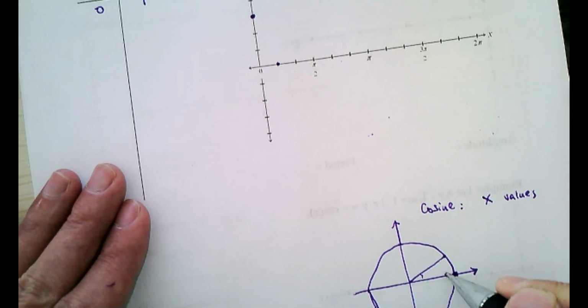The x coordinate for this point is 1/2. This is pi over 3. This is 1/2.